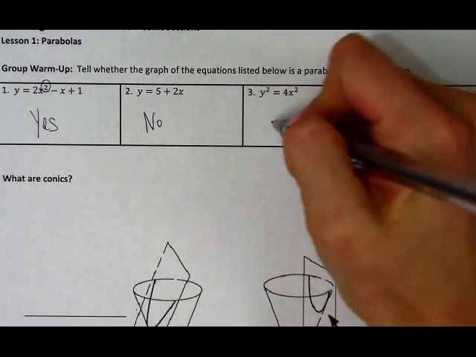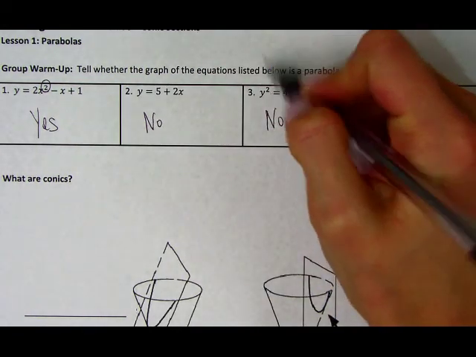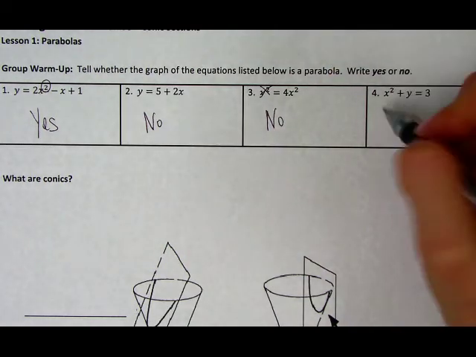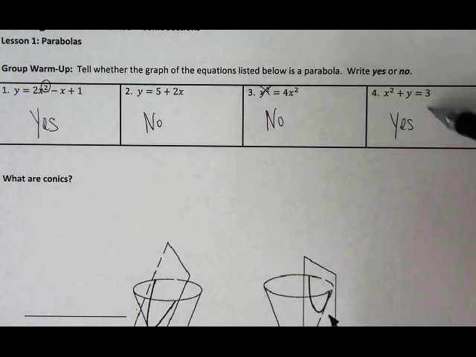Number 3 is no, because you can only have one variable squared, not both of them, so the y squared makes it not a parabola. And the last one is yes. And if you needed to switch this around, you actually could have subtracted the x squared from both sides, and you could have rewritten it as negative x squared plus 3, and that is still a parabola.